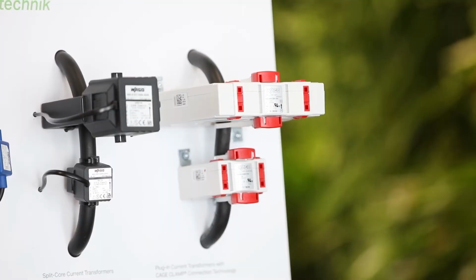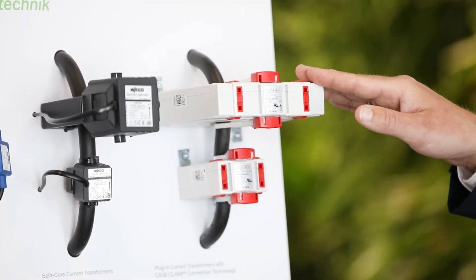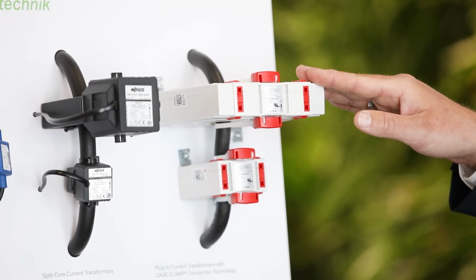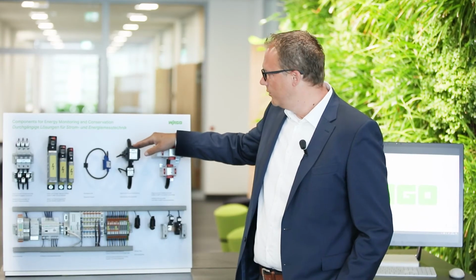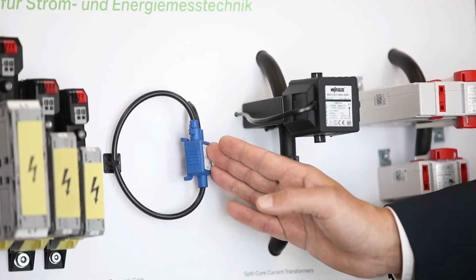So I will start with a plug-in current transformer with an integrated cage clamp technology. Here you have the possibility to save a lot of time during the first installation. The next one is the split core current transformer. Here you have the possibility for retrofit application, and here this is a Rogowski coil, also for retrofit application. In combination with our three-phase power measurement module, we can measure currents up to 4000 amps in an accuracy class 0.5.